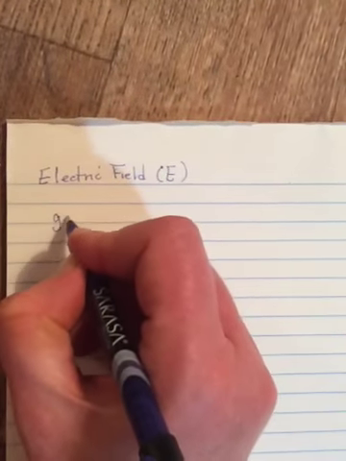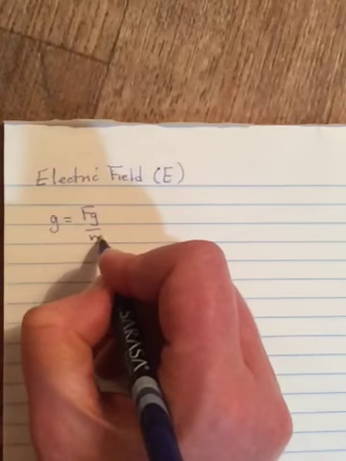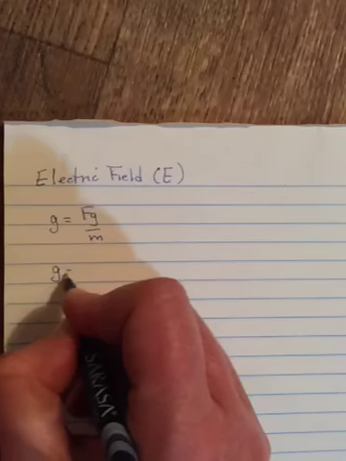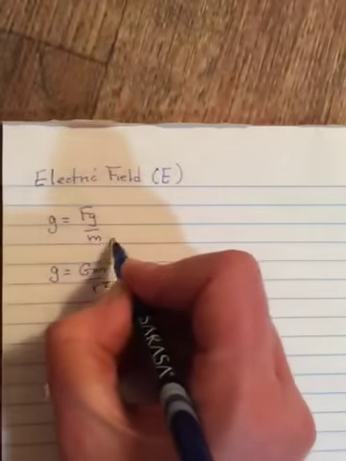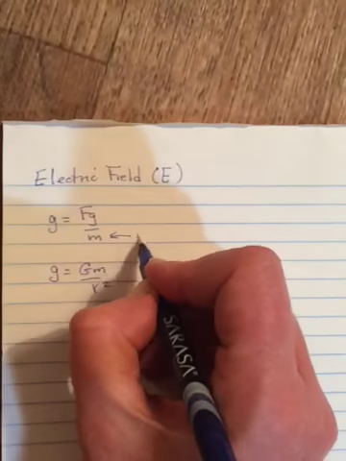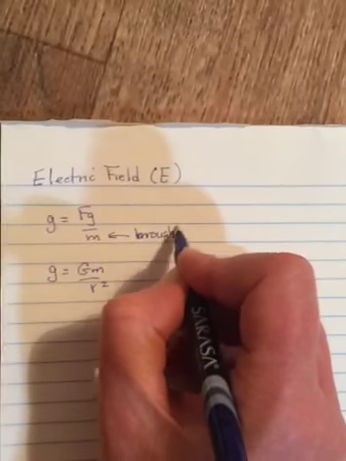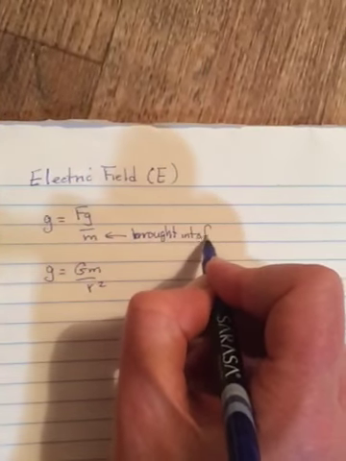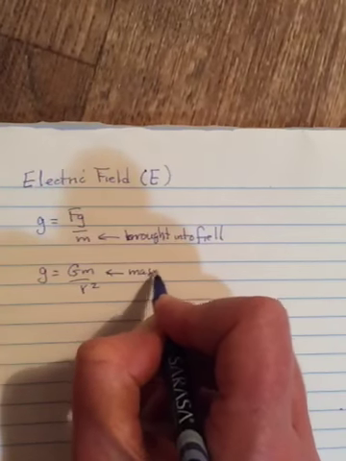Remember, gravitational field was little g, and it was equal to either Fg over m, or it's equal to Gm over r squared, where this m is the mass brought into the field, and this m is the mass creating the field.